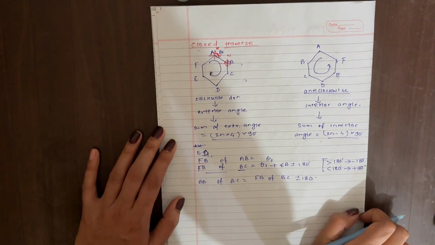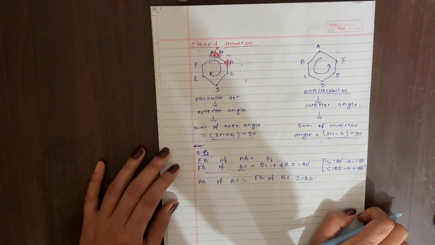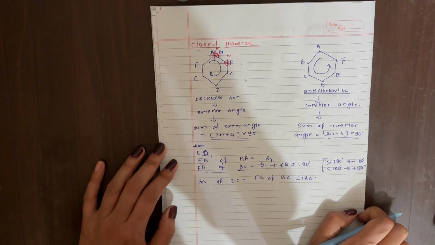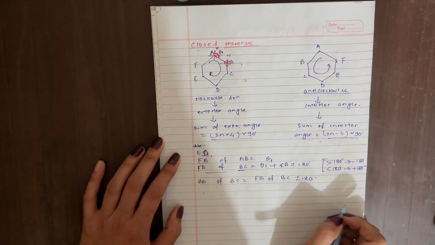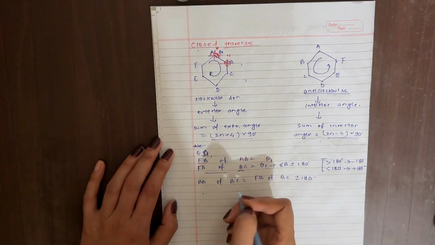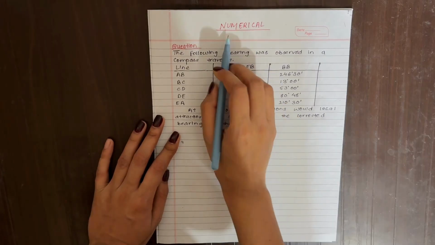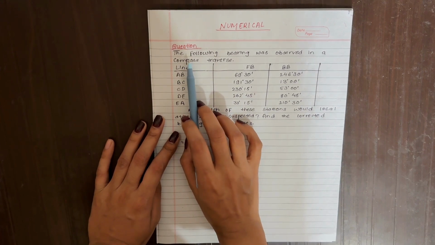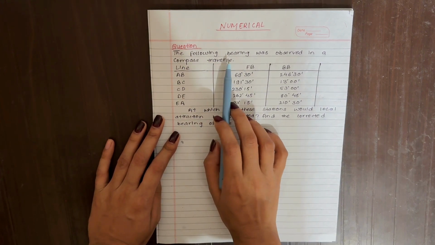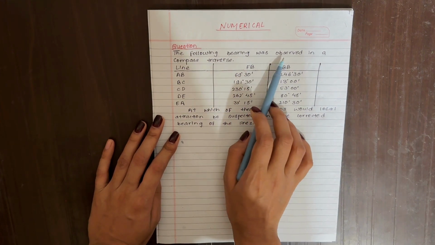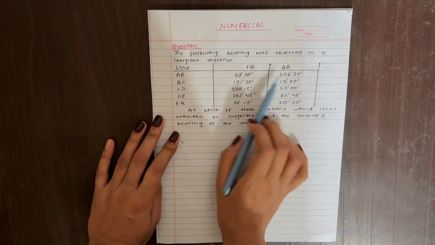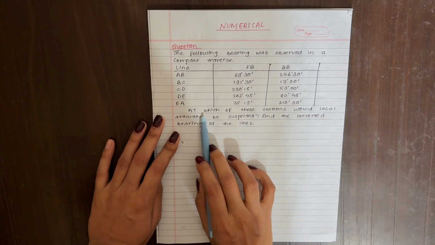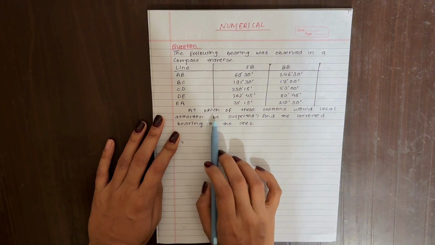This is a simple formula which we will use while solving numericals, and you will see its use in the upcoming numerical that we are going to solve in today's video. Here is a numerical based on the closed traverse. The given question is: the following bearings were observed in a compass traverse. The fore bearing and back bearing of the respective lines are given here. We are asked at which of these stations local attraction would be suspected.